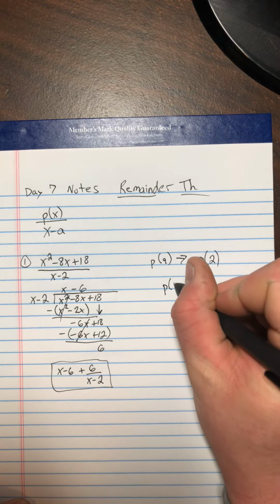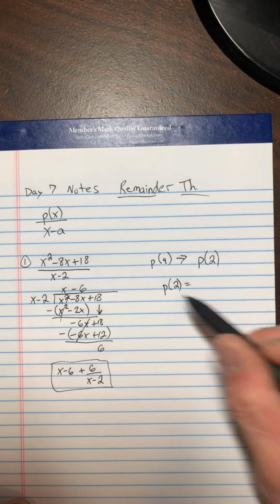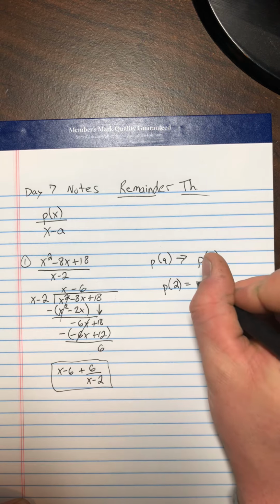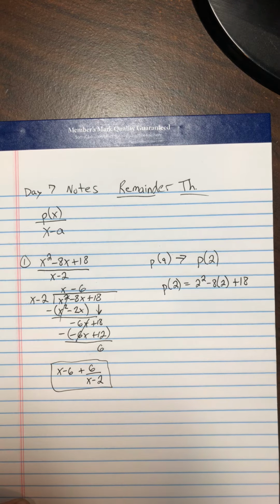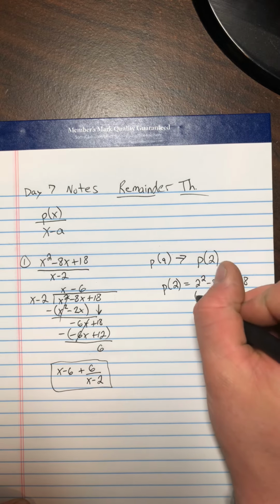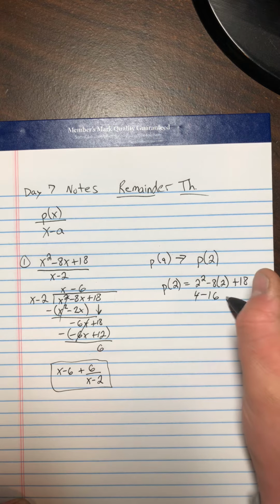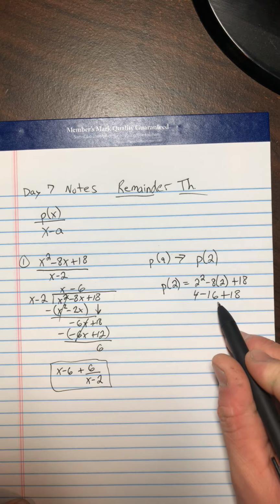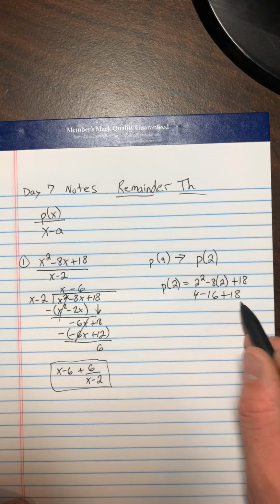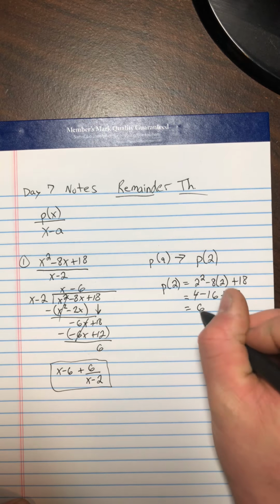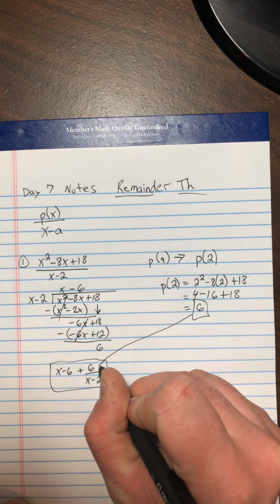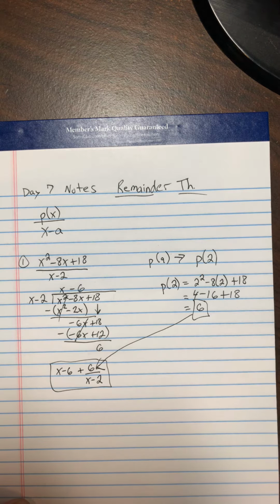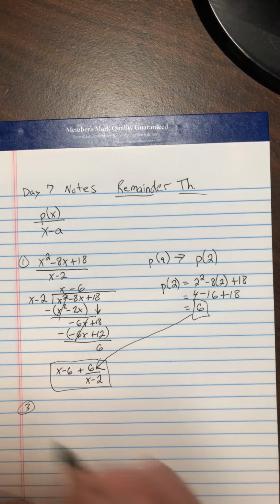What does p of 2 equal? P of 2, go back to September. That means put a 2 everywhere you see an x. So that's 2 squared minus 8 times 2 plus 18. If you have a calculator, great. If not, wing it. 4 minus 16 plus 18 should be 6. Not a coincidence. This is always the same as this, every time. That's the remainder theorem.